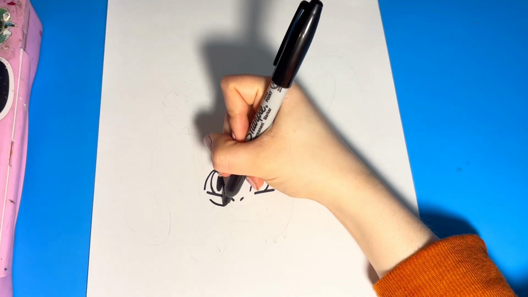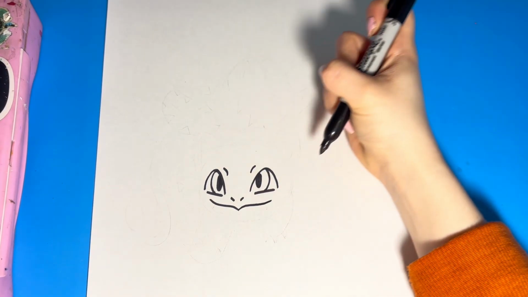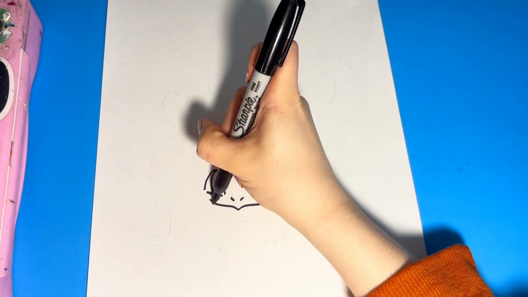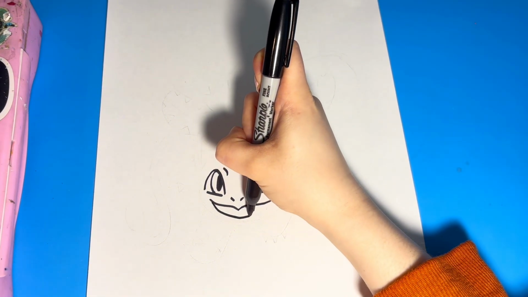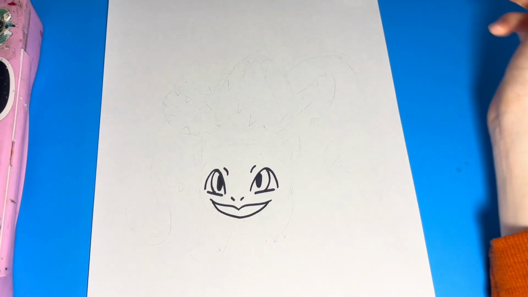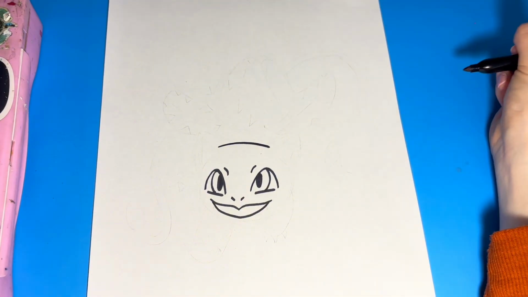And then of course we have to draw the mouth. So imagine we're drawing like a turtle mouth. So it curves, goes into a point, and then curves back around. And then once you've got that, we're going to draw this curved line that goes around here. Curved line on top.